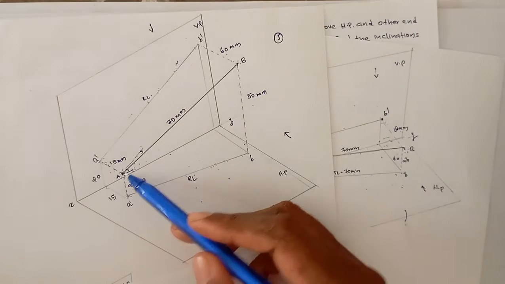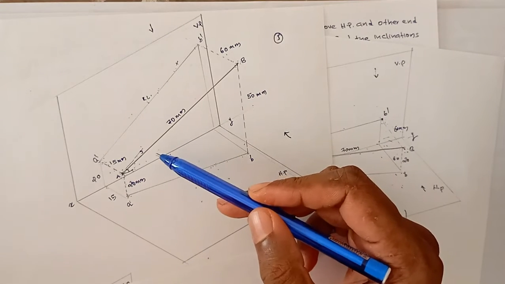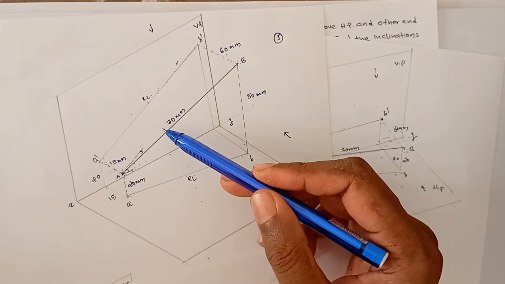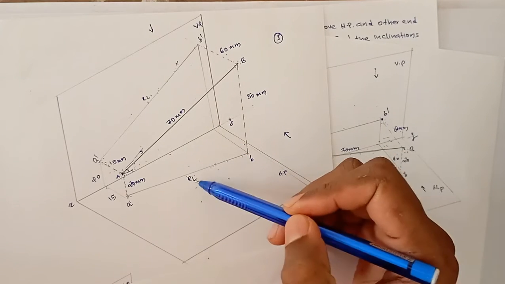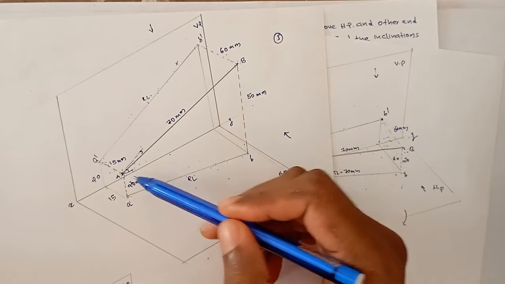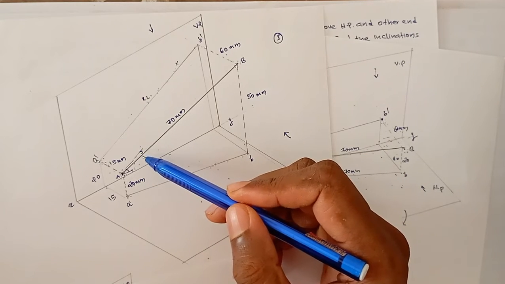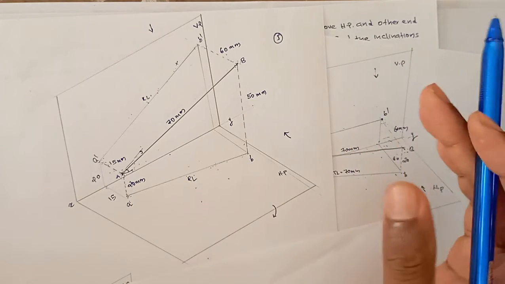Okay, this is our original problem where the line AB of 70 mm is making an angle with HP and also making an angle with VP. So in the front view and top view we will get reduced lengths. We don't know the reduced lengths, and we don't know the inclinations with HP and also with VP. That is, we don't know the inclinations with the reference planes and we don't know the reduced lengths.